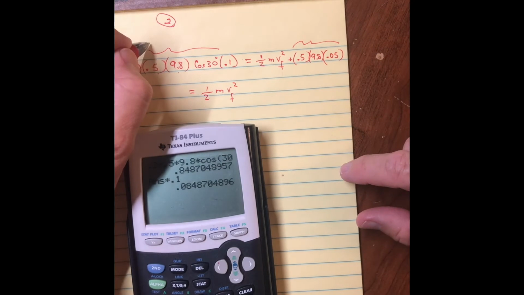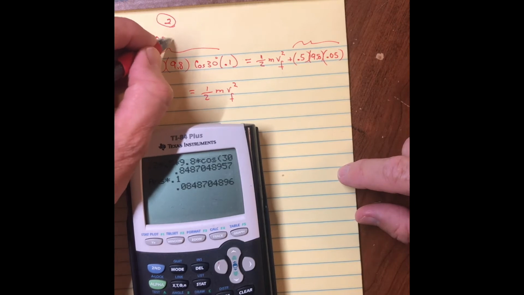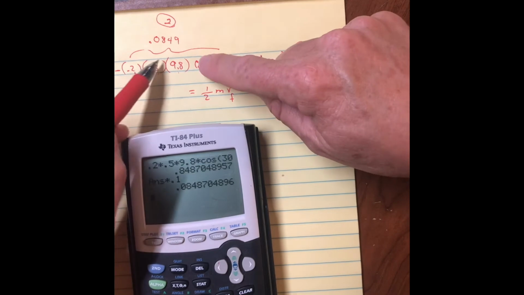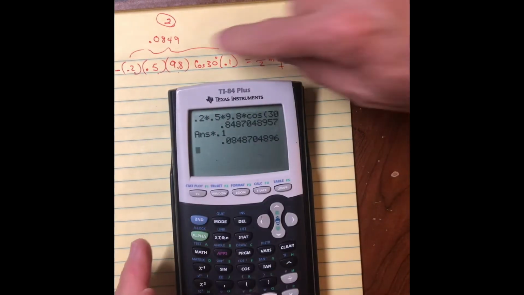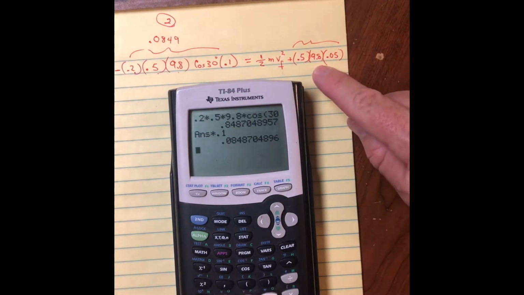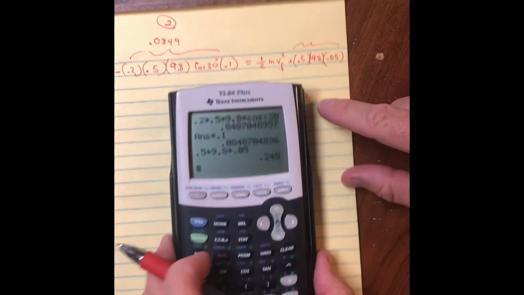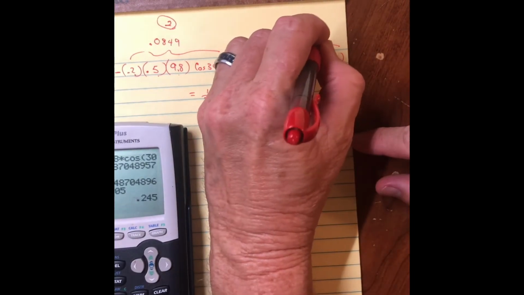Okay, so this is 0.0849. So that's the first little bit of energy taken away from the compressed spring. And the compressed spring has to give that energy to its height. So 0.5 times 9.8 times 0.05 would be a 0.245.